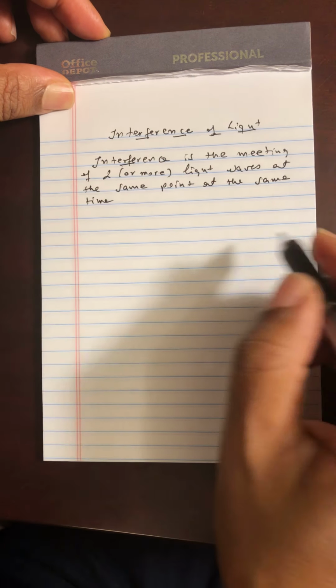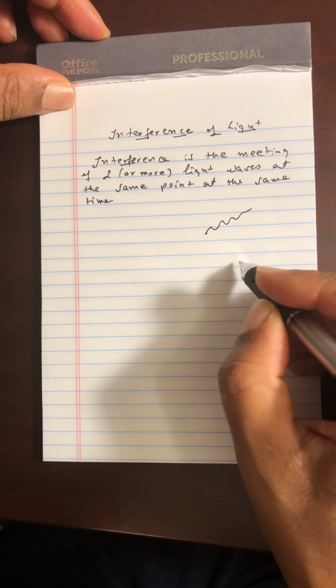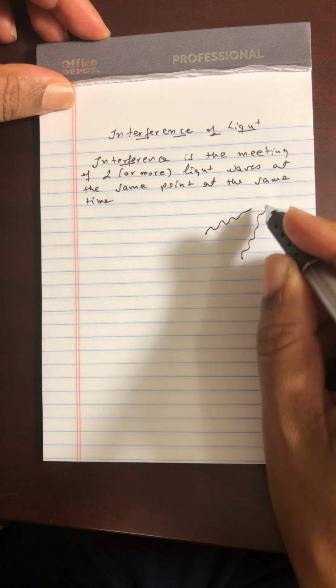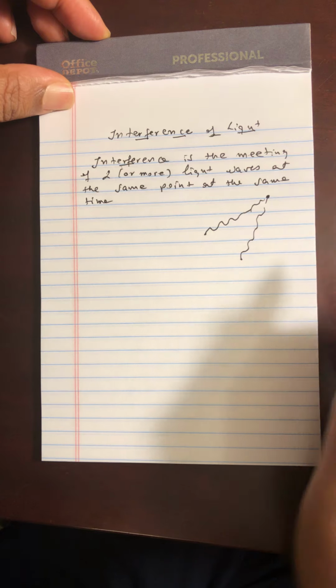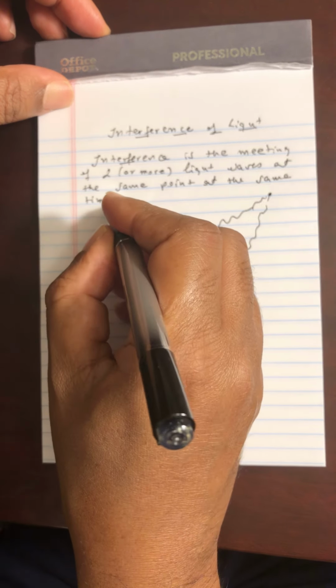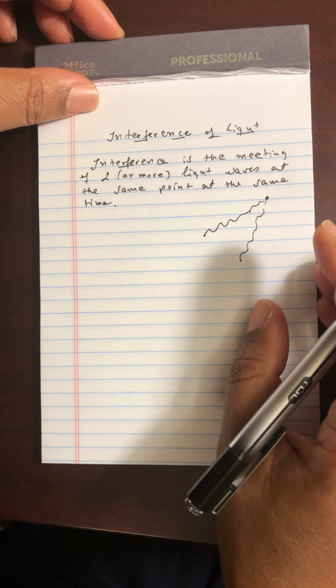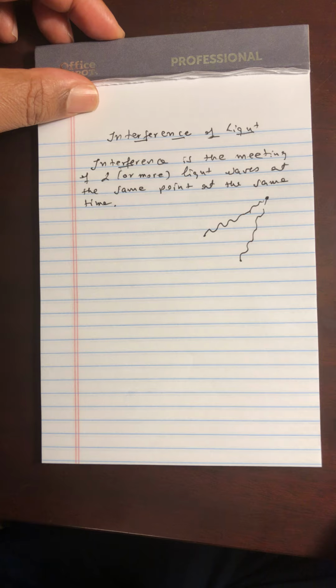Let's say you've got a wave coming over here, another wave coming from here. If they meet at the same point, we say the two waves interfere. Now, the effect of the interference of two waves is the algebraic sum of the two waves.